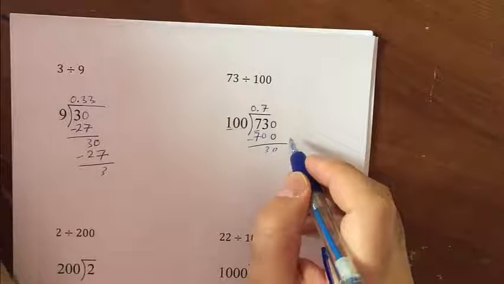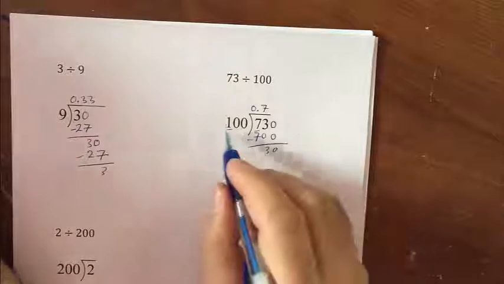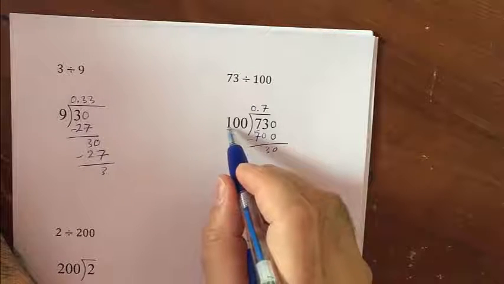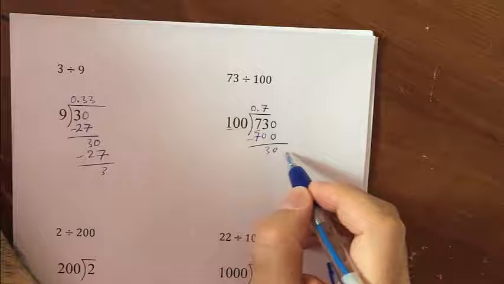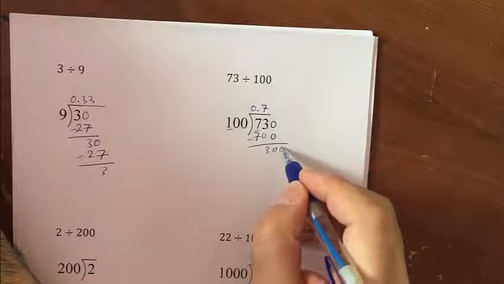So you don't write that. Again, now we have 30. So we want to continue, right? 100 doesn't go into 30. What do we do? We have to add a 0 here.